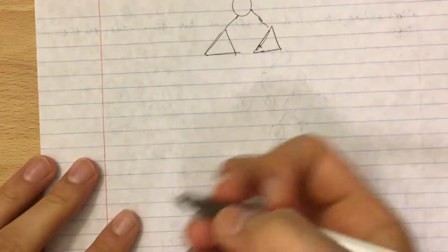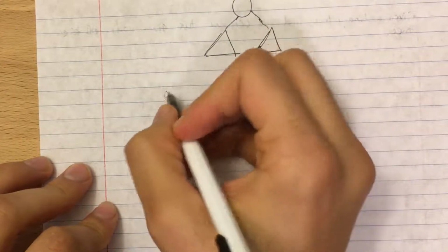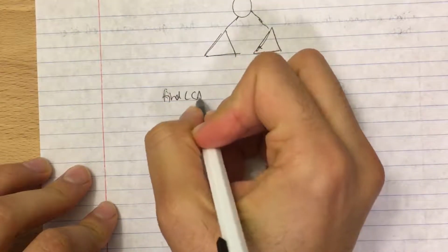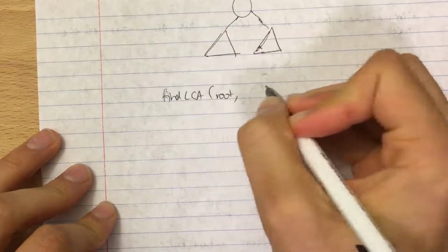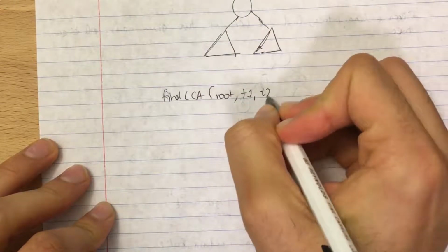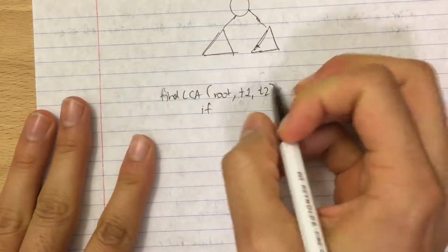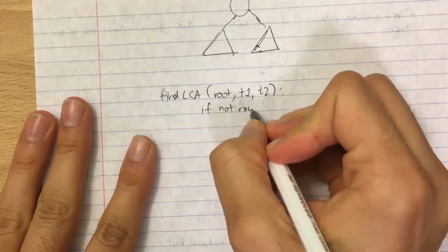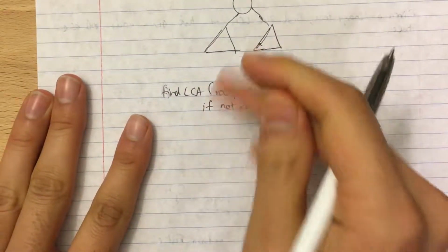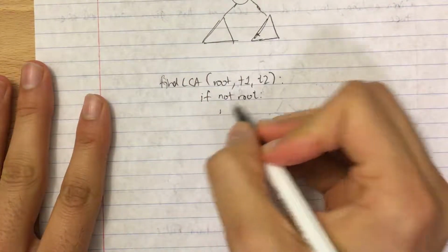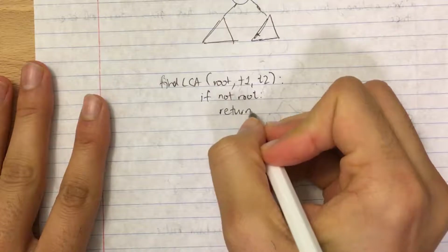So let's think about the base cases. Find LCA takes in a root, target 1, T1, and T2. First we set up the base case: if not root, which serves as the base case when it hits a leaf node, return None.